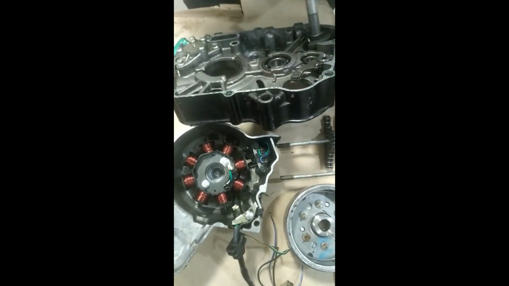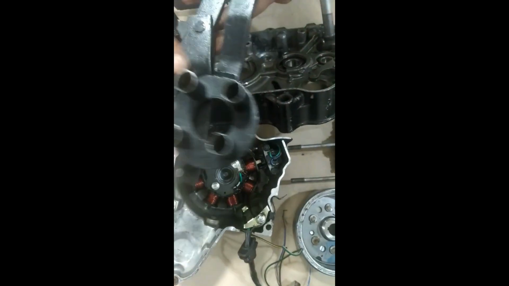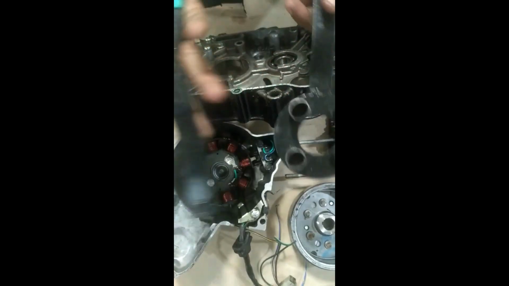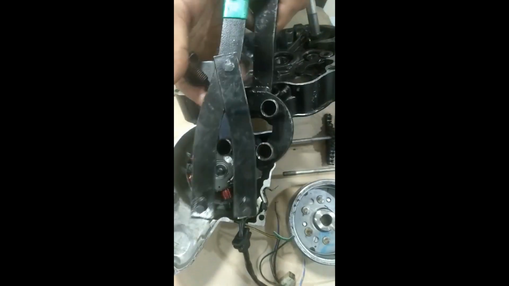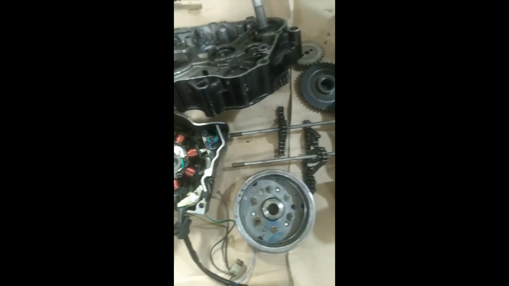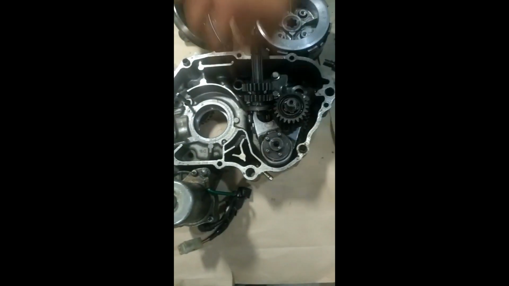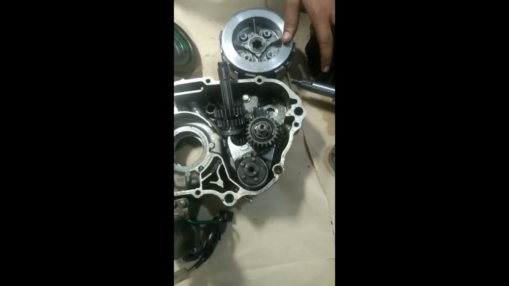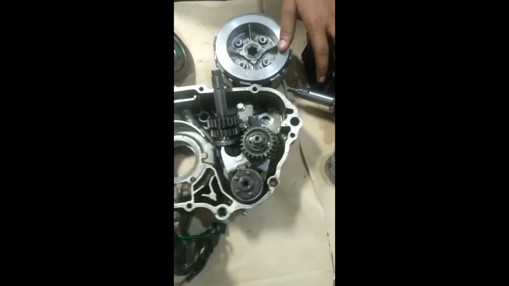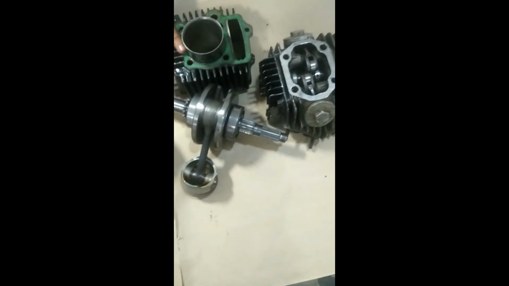And finally, we have some tools. You can see here the different kinds of tools we are using for assembling and disassembling our bike engine. So finally, we will teach you the practicals on the bike engine, and we will go through each and every portion of the engine.